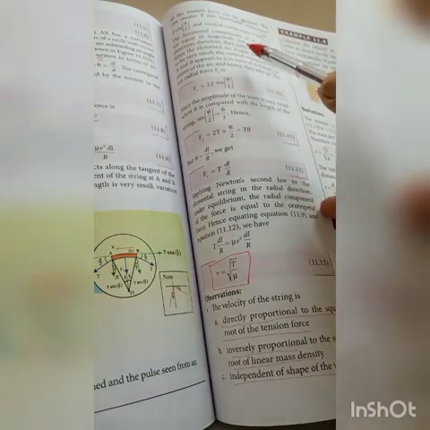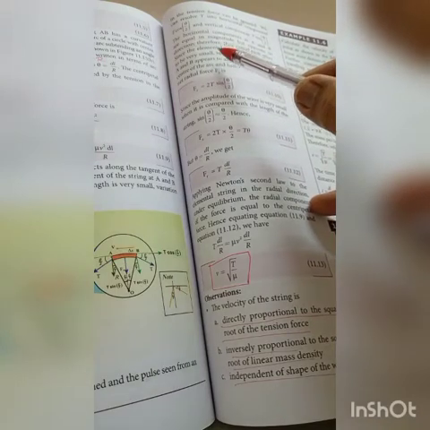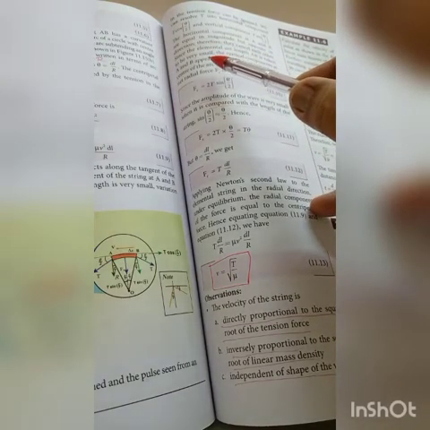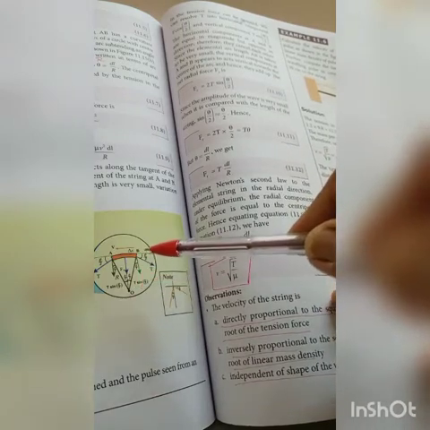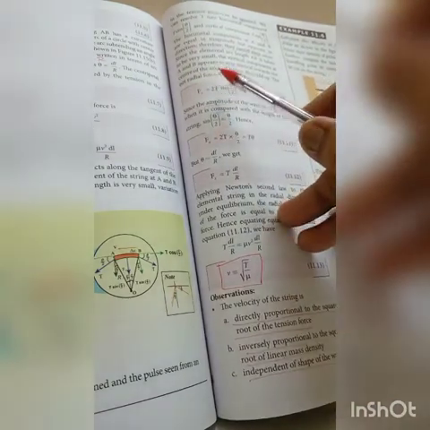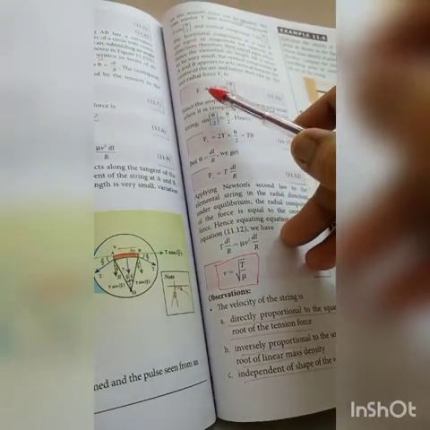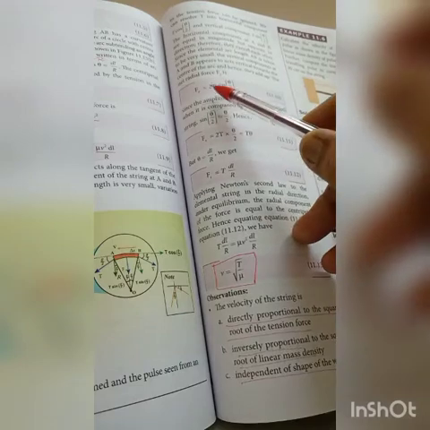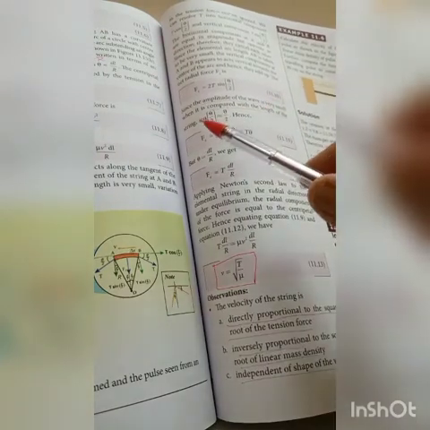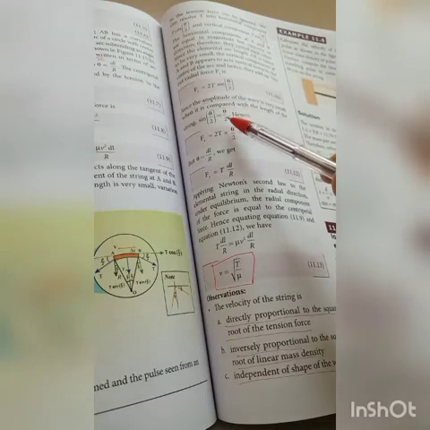But since the elemental arc length AB is taken to be very small, the vertical components at the points A and B appear to act vertically downwards towards the center of the arc. Hence they can add up. Therefore the net radial force Fr is equal to T sin theta by 2 plus T sin theta by 2, acting at both A and B, which is equal to 2T sin theta by 2. The amplitude of the wave produced here is very small when compared with the length of the string. So sin theta by 2 can be approximately taken equal to theta by 2.